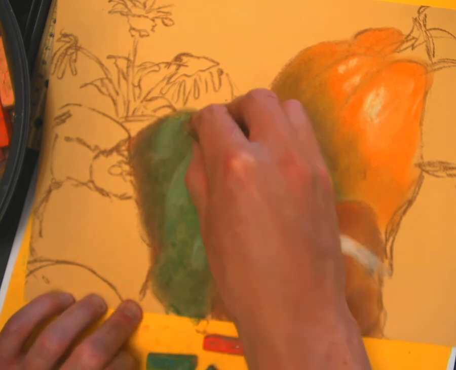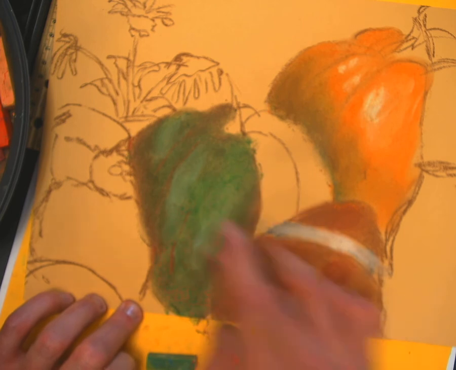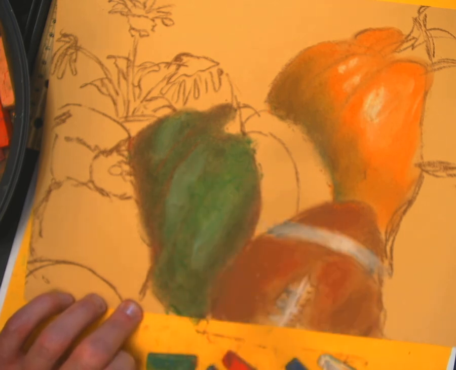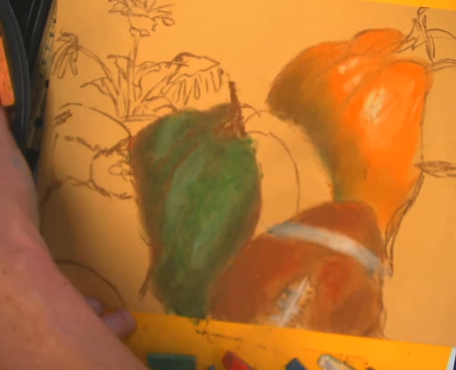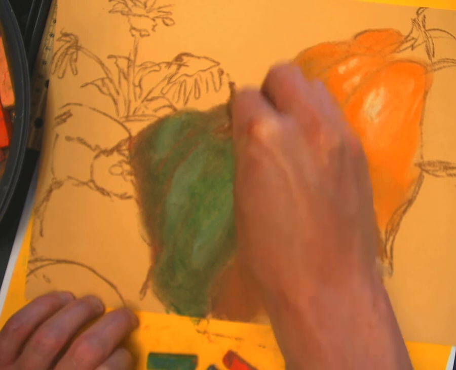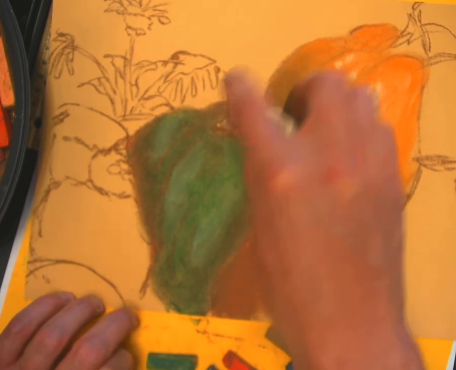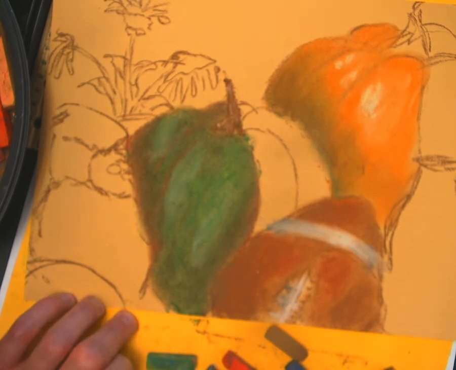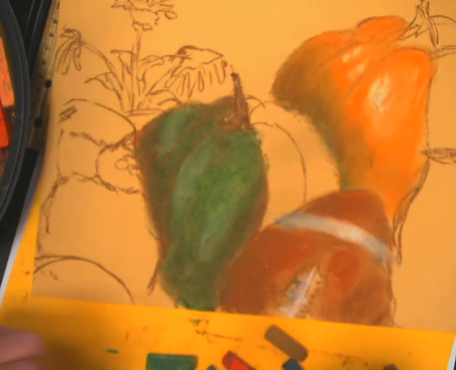Then you can go back in if there's more distinct lines. You can make them darker, make them lighter. The stems are mostly brown. You can use the light brown, the dark brown, but stems also have highlights too, so you might have to get a little bit of white in there to get the texture and the highlights too. So, complementary colors create shadows.